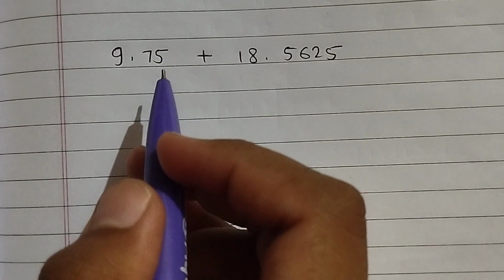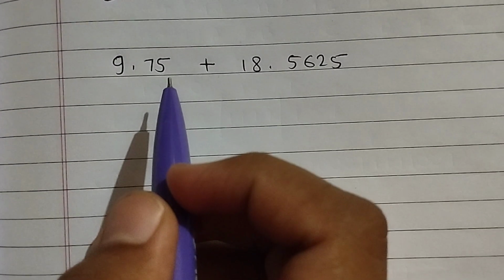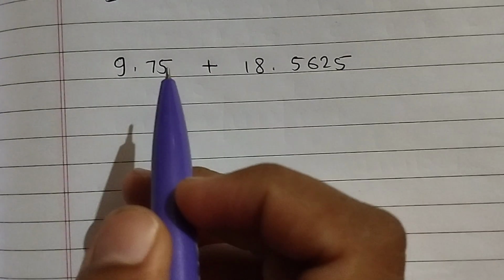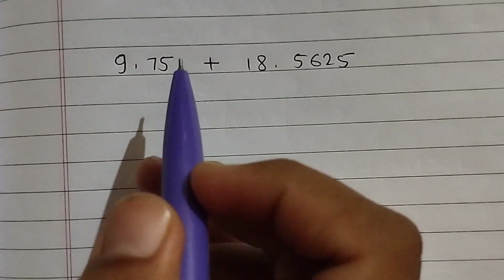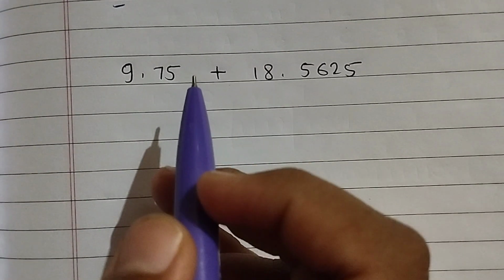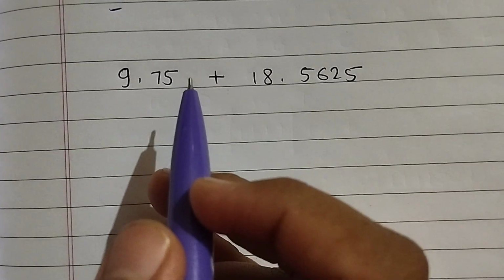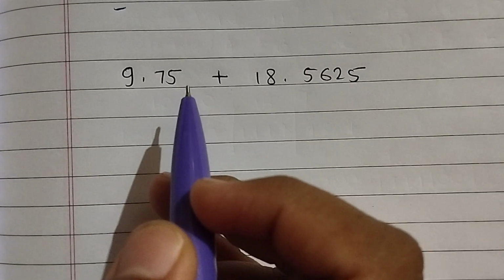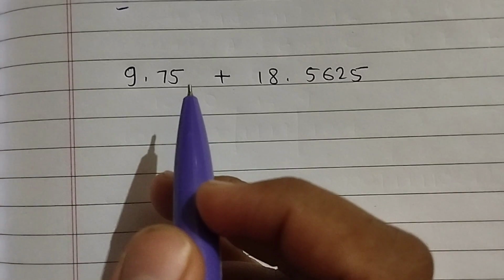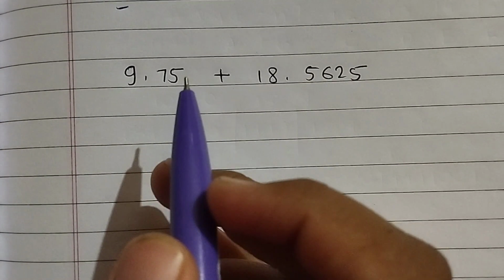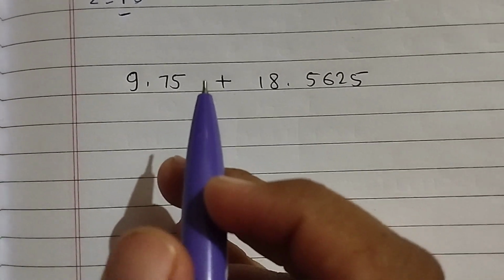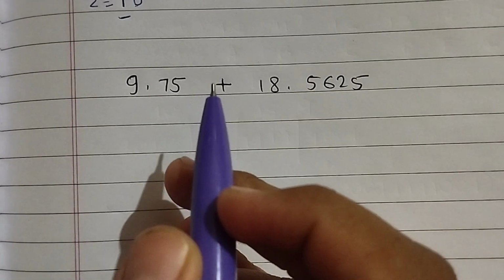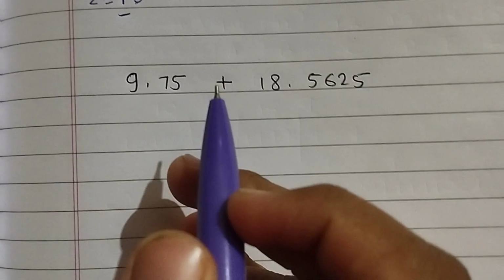So for the addition of the floating point, some steps are followed. First convert the given number into the binary number, then write the binary number in the scientific notation, then compare the magnitude of the exponent and make the suitable alignment of the numbers with the smaller magnitude of the exponent.